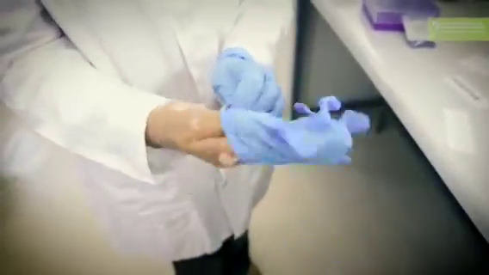So to start the test, you first ask the patient which hand they use, and you use the non-dominant hand. So for example, if the person is right-handed, you always take the test from the left hand. Once you've selected the non-dominant hand, you select the finger. You can use either the middle finger, the index finger, or the ring finger.